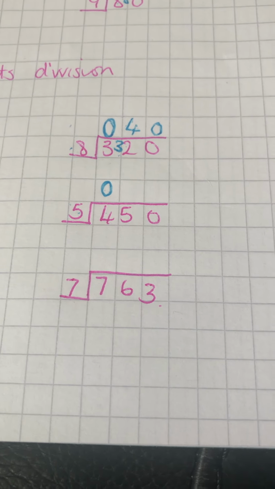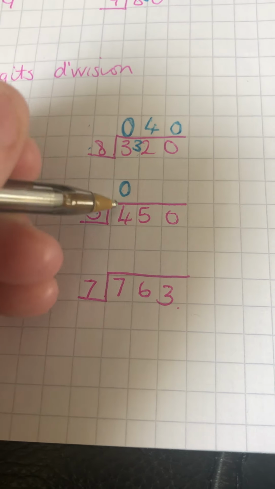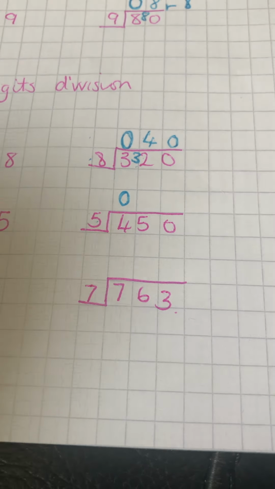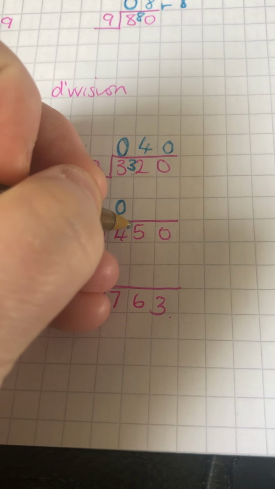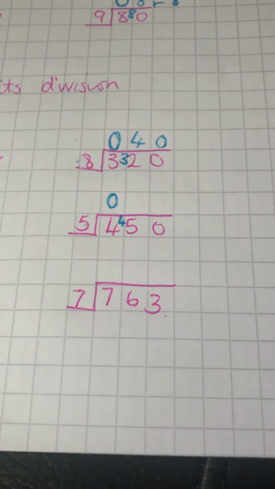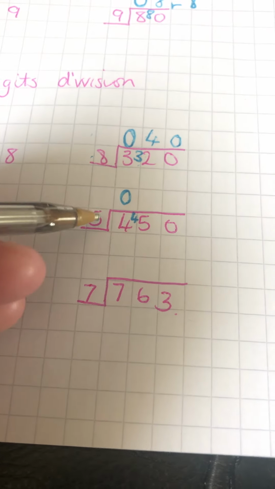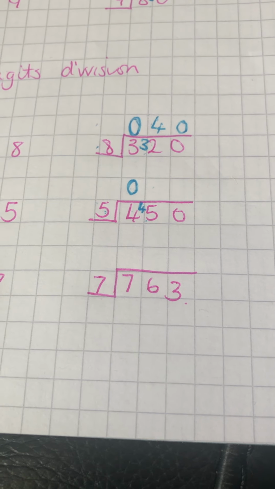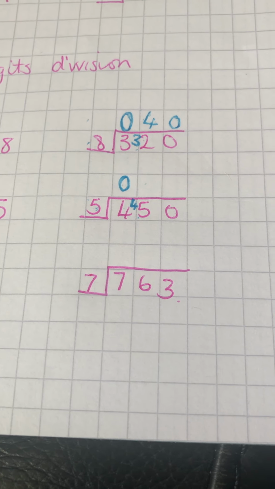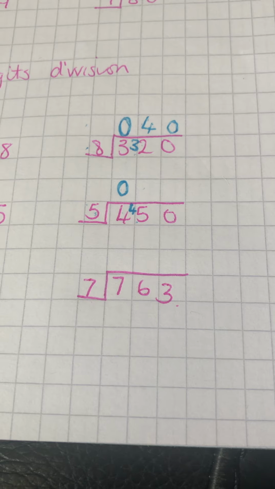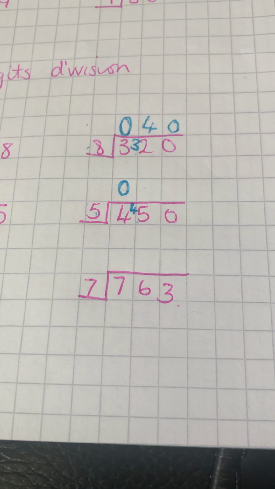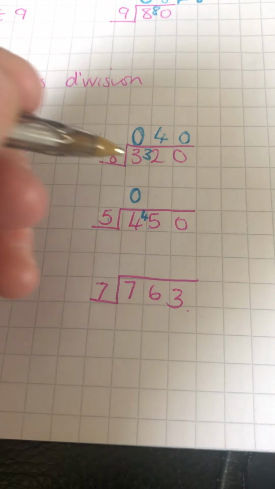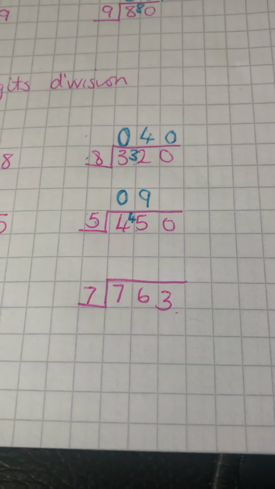And how many are we carrying over? 5 times 0 makes 0, but we've got 4. So how many have we got left if we've got 0 used? That's right, it's 4. So then we're thinking to ourselves, 5 times what makes 45? Is 45 a station of the 5 times table? Should be quite an easy one for us. 5 times something is 45. Did you work it out? Great. 5 times 9 is 45.